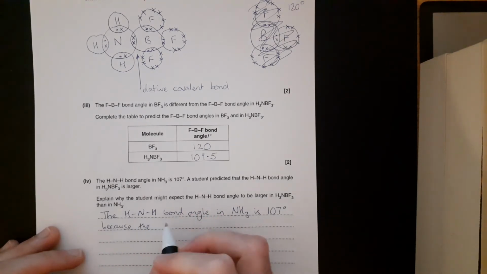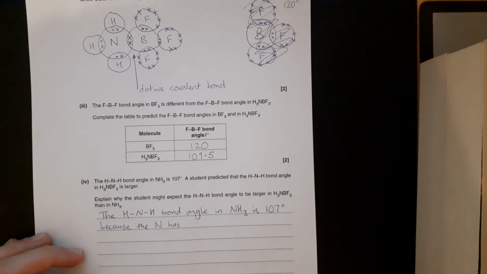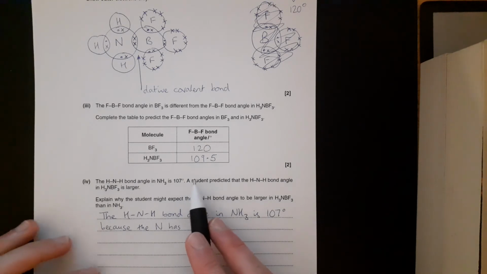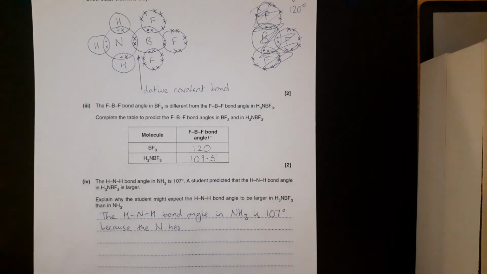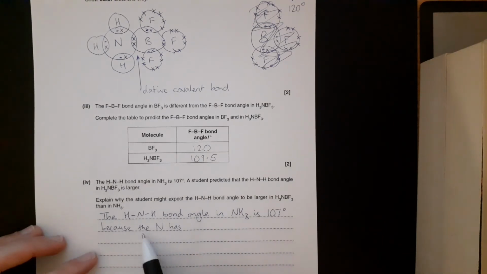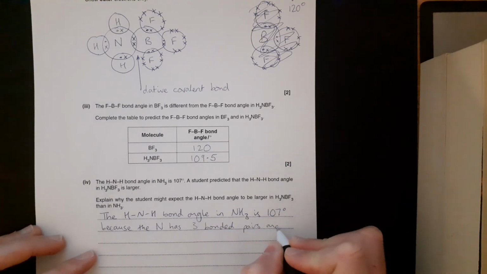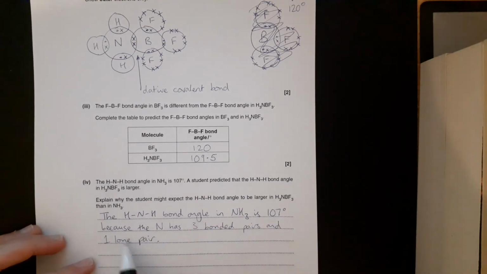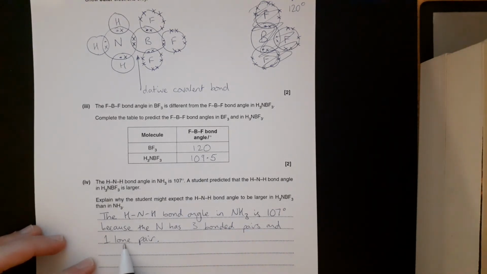and again, we're going to look at the central atom, the nitrogen. 107 degrees is the bond angle we get when we've got 3 bonded pairs and 1 lone pair. And again, that's just something that you need to learn. We need to be able to match up the bonded pairs of electrons to the bond angles. There's no substitute to that. You just need to write them in a table somewhere and keep looking at it until you've learnt them. So the nitrogen has 3 bonded pairs and 1 lone pair. And so it has 4 pairs of electrons in total, but it doesn't have the same bond angle as tetrahedral because, as we know, the lone pair repels more strongly.